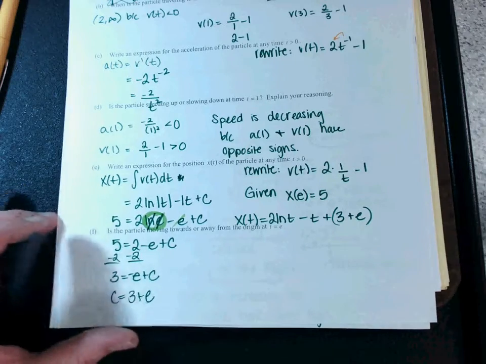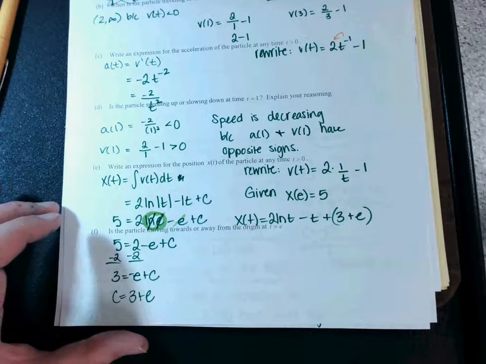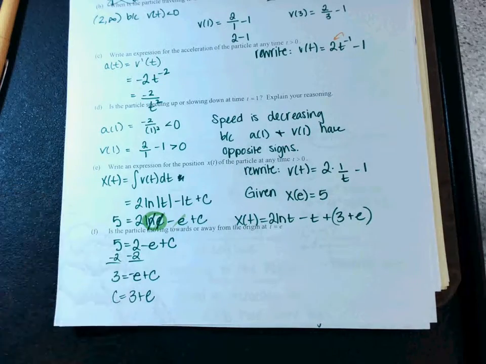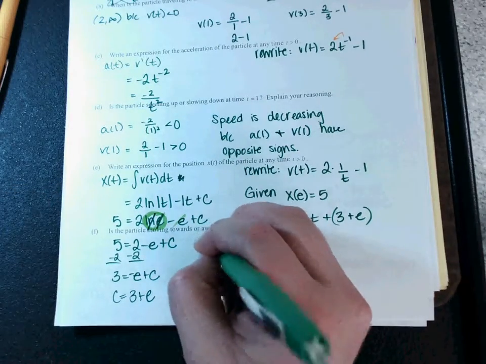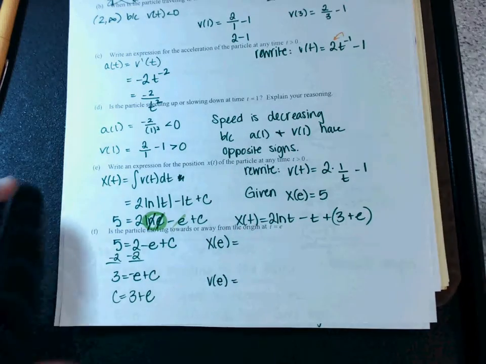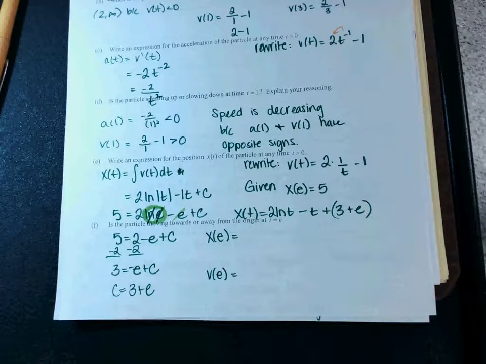Okay, last part, part F. Is the particle moving towards or away from the origin at time e? What 2 things am I plugging into? The position at e and the velocity at e. Okay, so plug into those 2 things. Draw a picture if you have to. And then we'll be done. We'll work on your homework for the last 20 minutes or so. Now remember, you won't be able to get the exact number, but you should be able to get about if it's positive or negative.